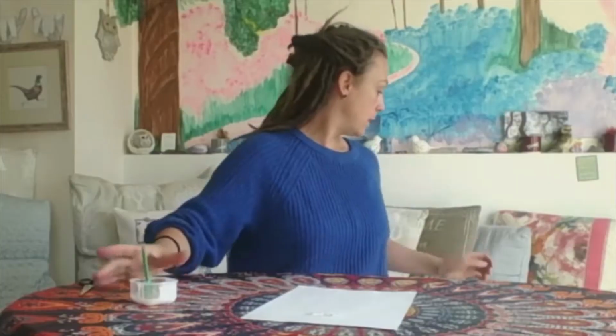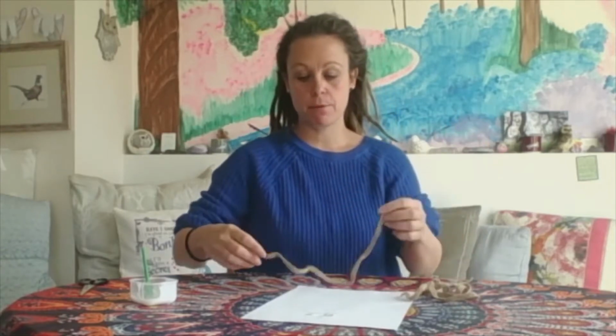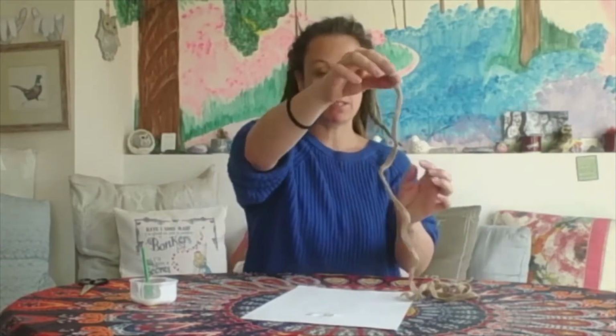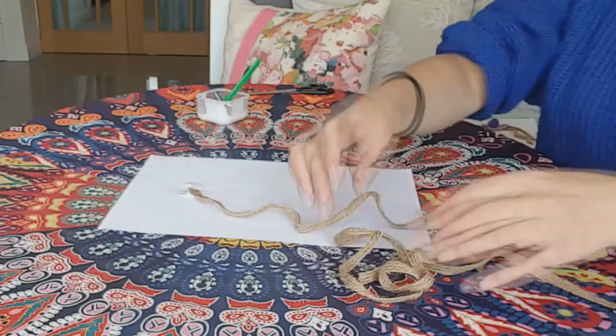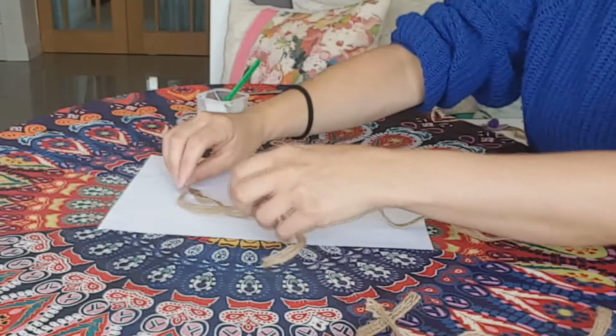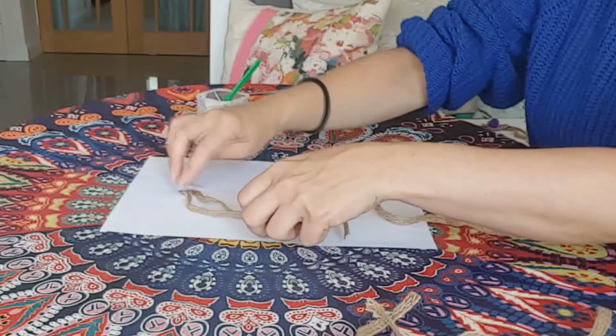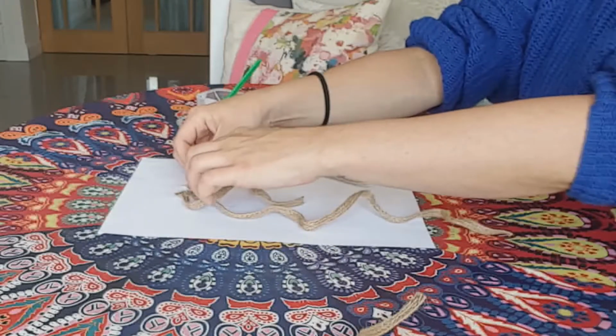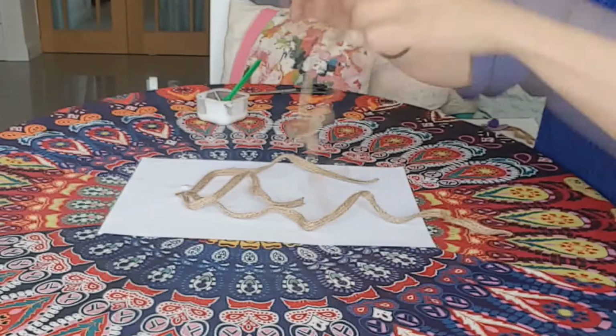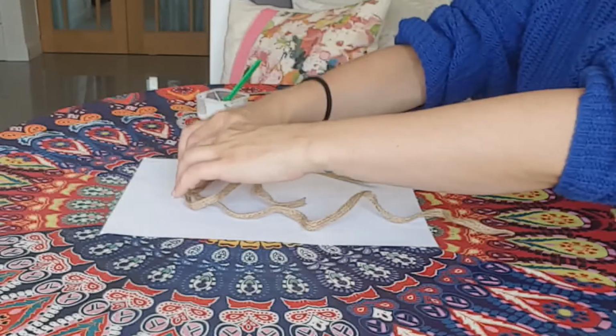Okay, and then I'm going to take, so this is like the rope that I found earlier. You can use wool or ribbon, or you can colour it in, or you can use paper, it's up to you. I like this because it's curly, and I've always wanted curly hair. So I'm going to stick some of that there, and then another piece here like this. And then if it's not the right size, you can cut it once it's stuck down. So I'm just going to get it stuck to the page for now and then see what it looks like.